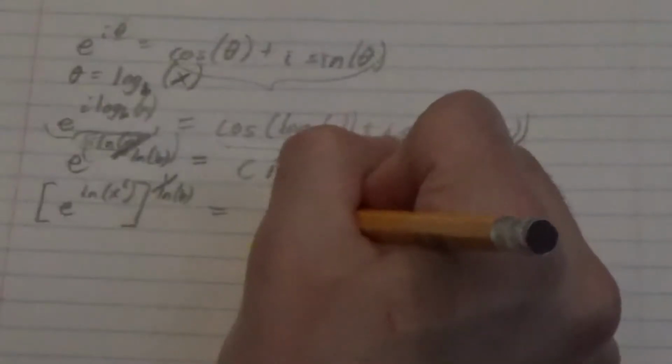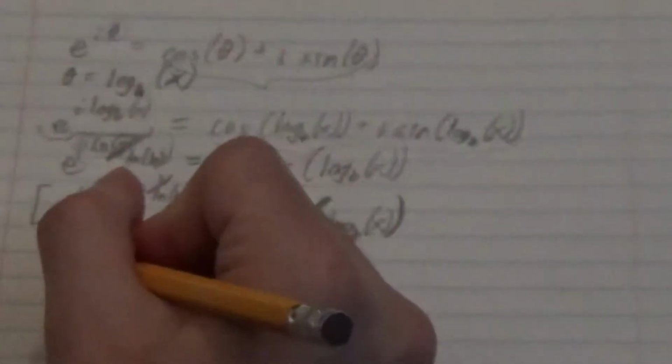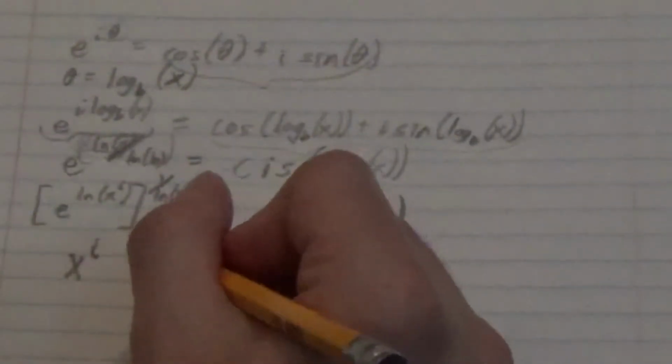Well, we can also simplify the left side of the equation very much, and say it's e to the ln of x to the i, treating this i, the coefficient of this logarithm, and bringing it up to become an exponent, which we can do with logarithms. It's this whole quantity to the 1 over ln of b, and that's equal to CIS of log base b of x. Now we can simplify this even further: this left side can be considered equal to x to the i, which is going to become very important.